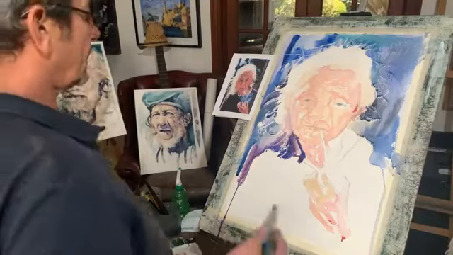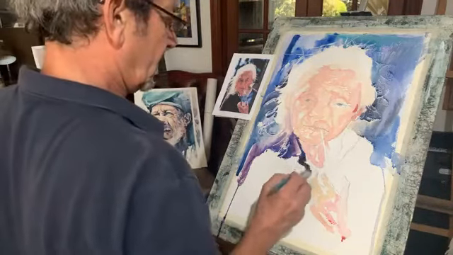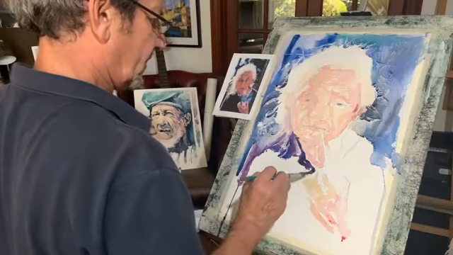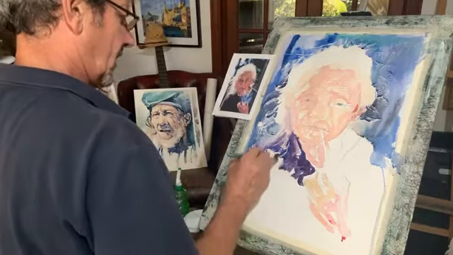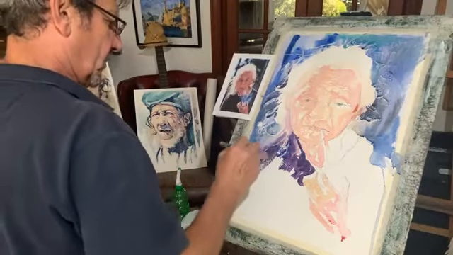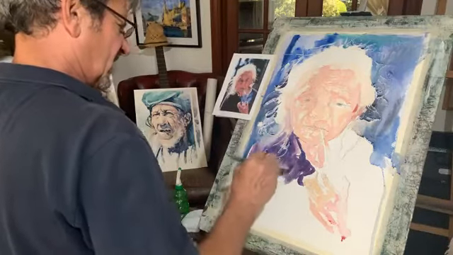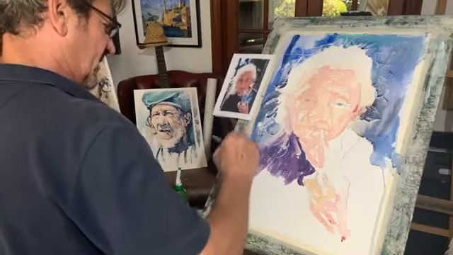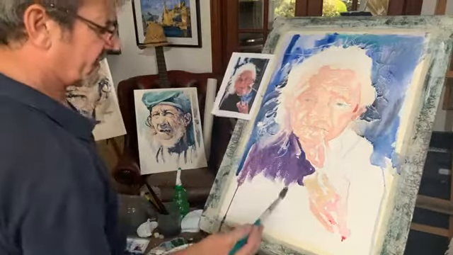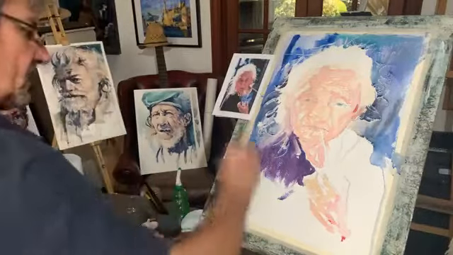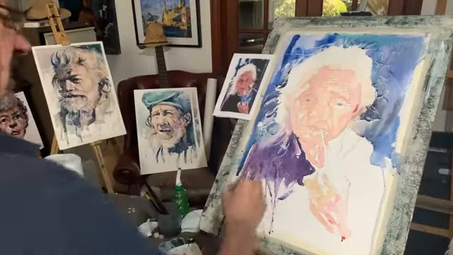Slap it on. And that goes down to the top of the finger. This is all one. Bit of dry brush. Top of the finger. Can have a bit of splattering.